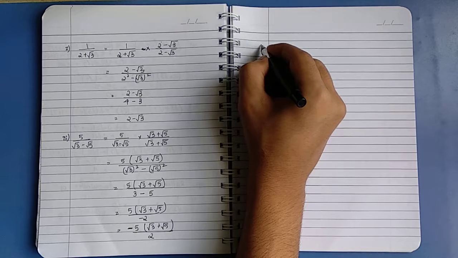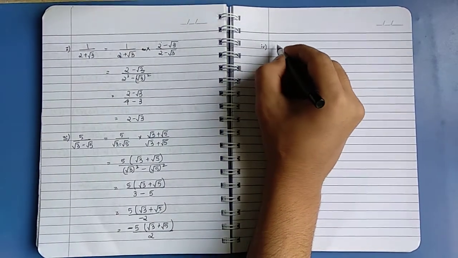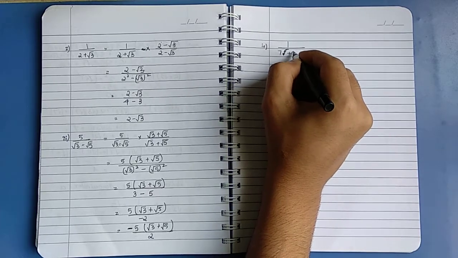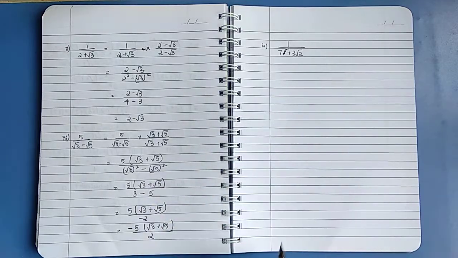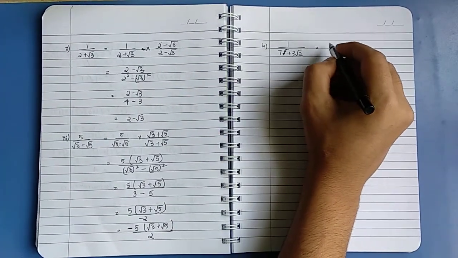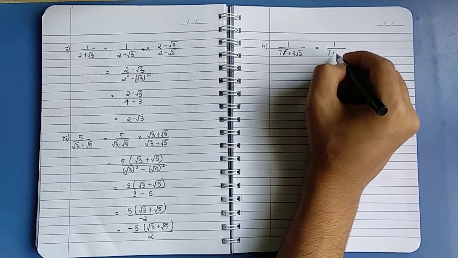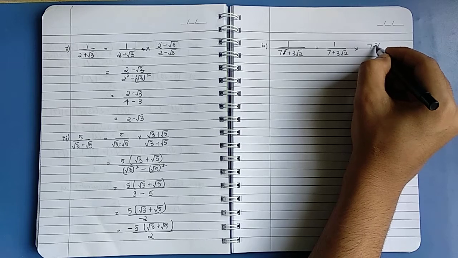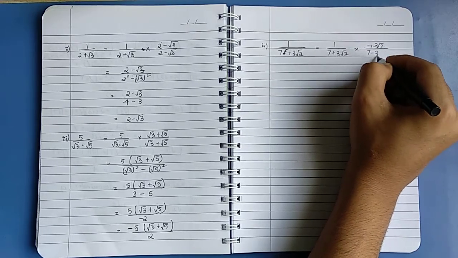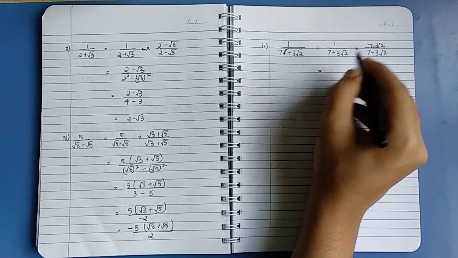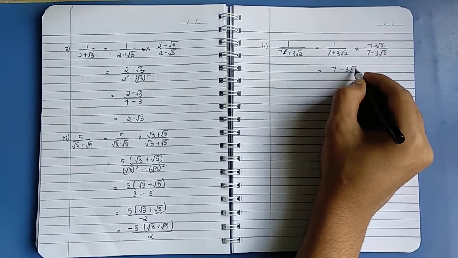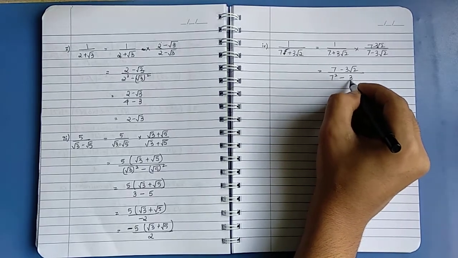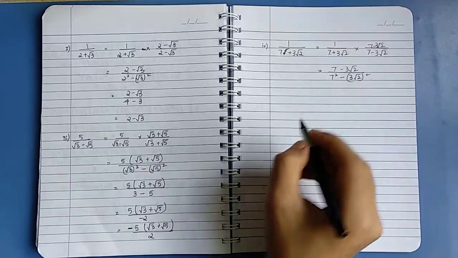Okay, the fourth part. 1 by 7 plus 3 root 2. Now we have plus in the denominator, so we'll multiply and divide by minus. So what we had, we wrote it just like that, and we multiply and divide by 7 minus 3 root 2. So 1 into anything becomes that same number. So 7 minus 3 root 2 by a plus b into a minus b is a square minus b square.